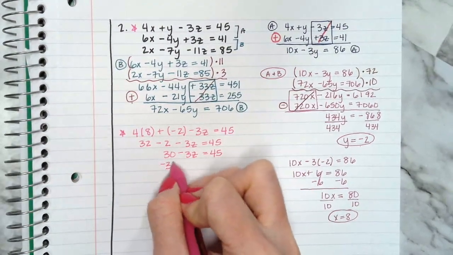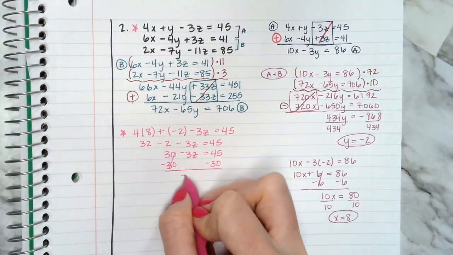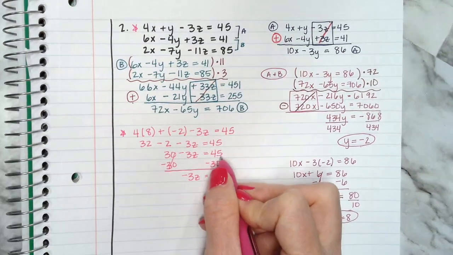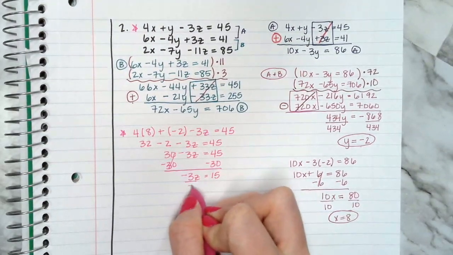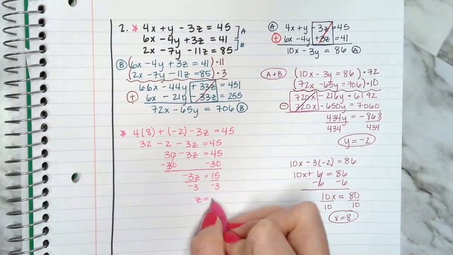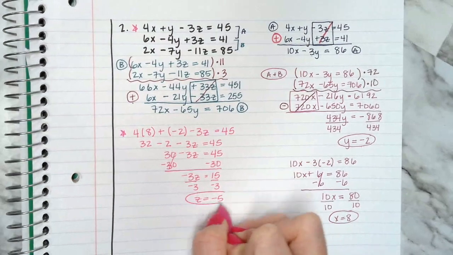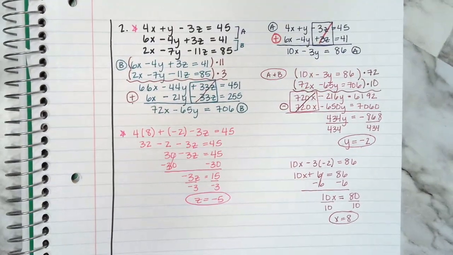We're going to subtract 30 to eliminate this constant. And so we bring down that negative 3z equals 45 minus 30 is 15. Divide by negative 3, and we get our solution. Z equals negative 5. Now, to check our work, we're just going to plug all of these into our original system really quickly before we write our final solution.